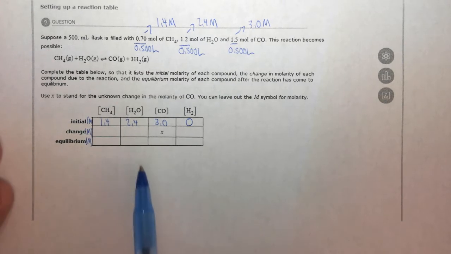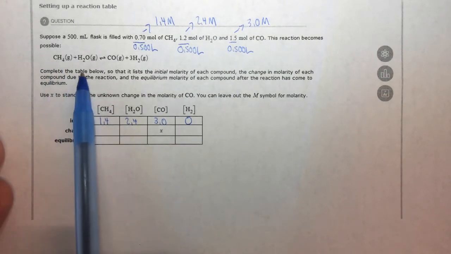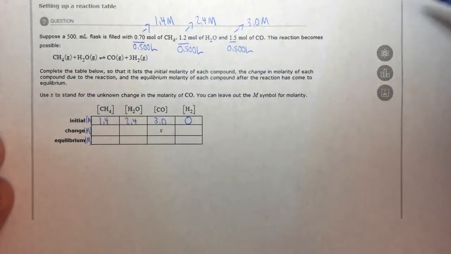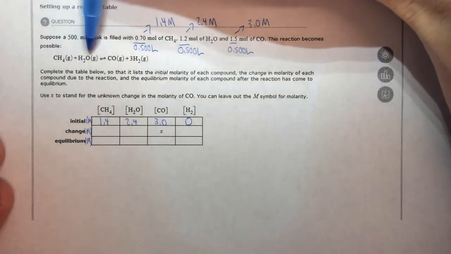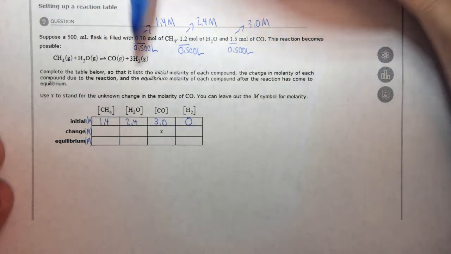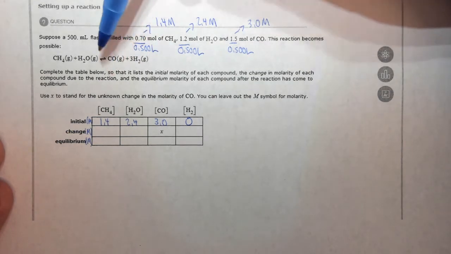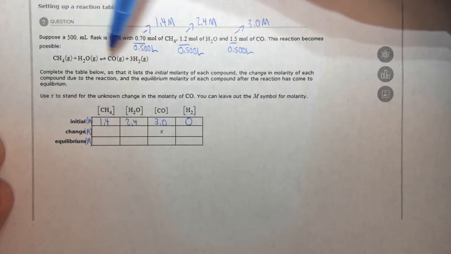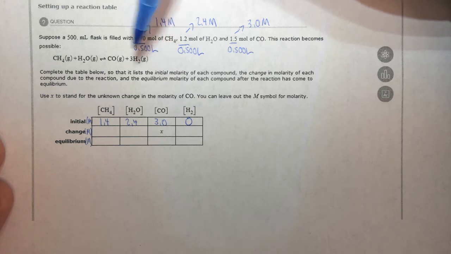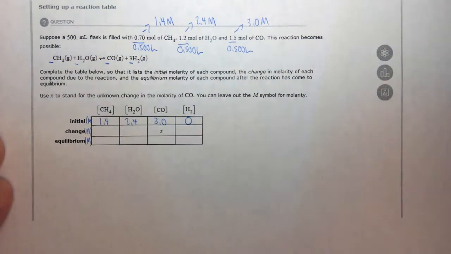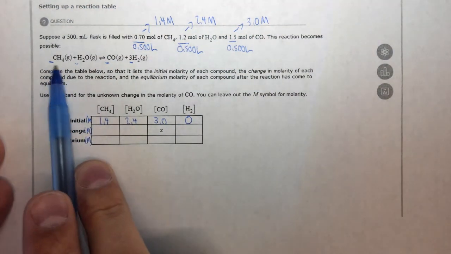Now the change. Well, what's going to happen? As you mix these things together, the reaction is going to start to occur, and methane is going to start to react with water to form carbon monoxide and hydrogen. So this is basically what's going to happen. So what we need to use is the stoichiometric coefficients. And you remember that if there is no stoichiometric coefficient, the stoichiometric coefficient is 1.